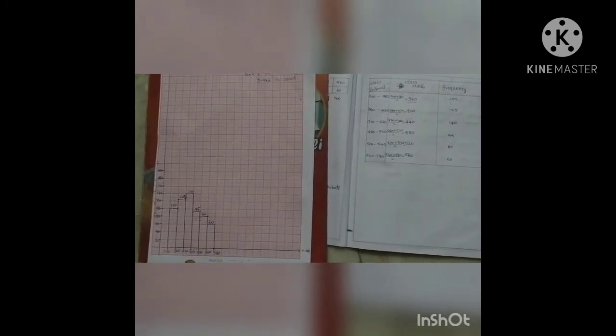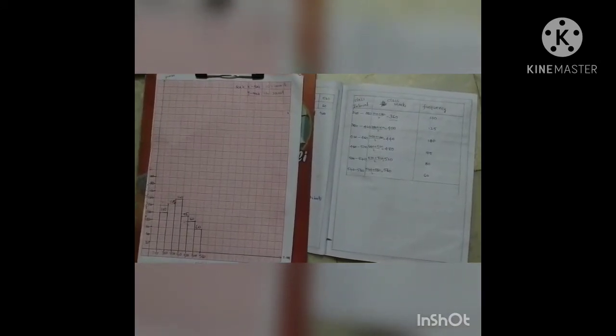Okay children, the graph is completed. This is the type of histogram construction for the marks obtained by 600 students. It is the second problem, graph. First of all, write the scale: how many units we have to take on the x-axis and y-axis. On the x-axis take the class interval and on the y-axis the frequency, as given in the table. Okay children?